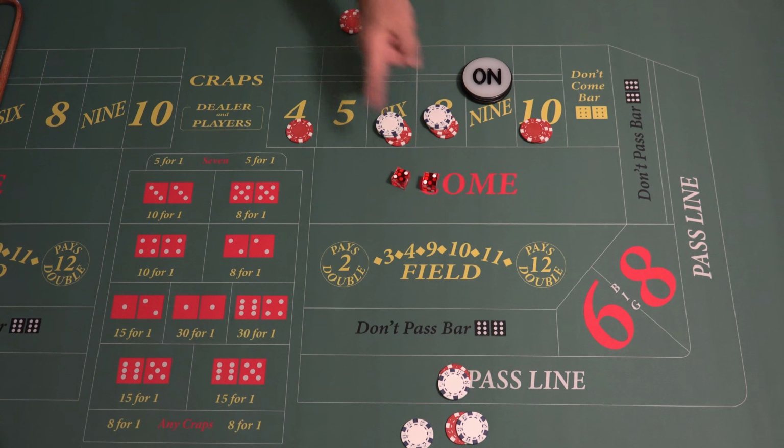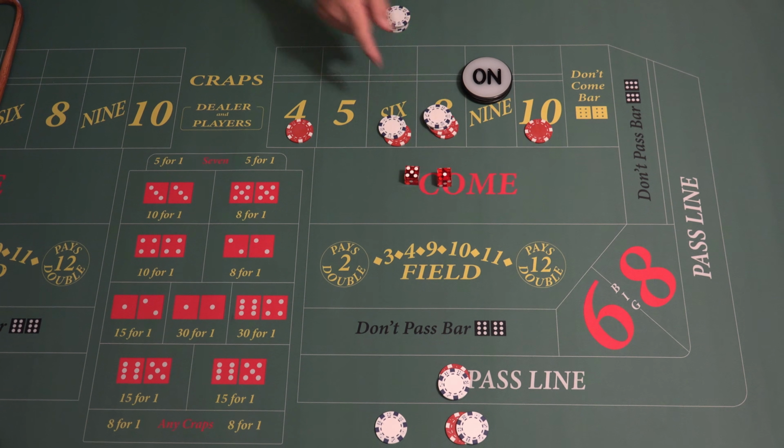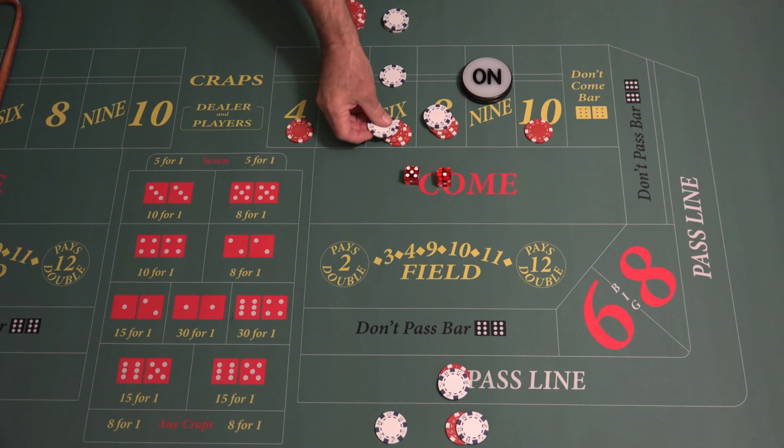Then a 4 hits. Payout. I press that buy from $5 up to $10 and pocket the remainder. Finally, the 6 hits. Payout. I press the 6 from $6 up to $12 and pocket what's left.